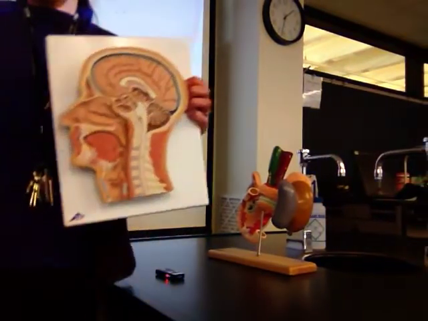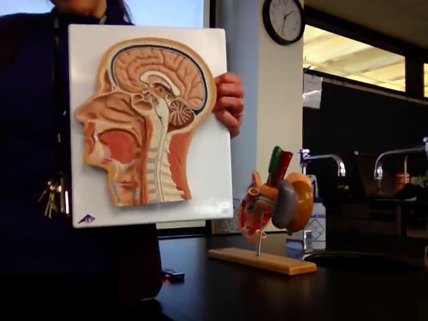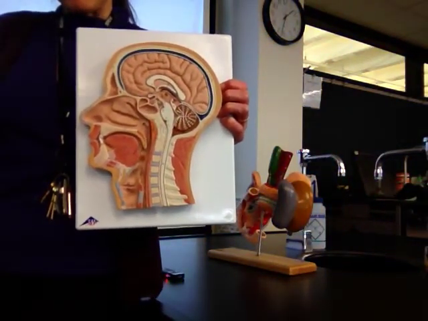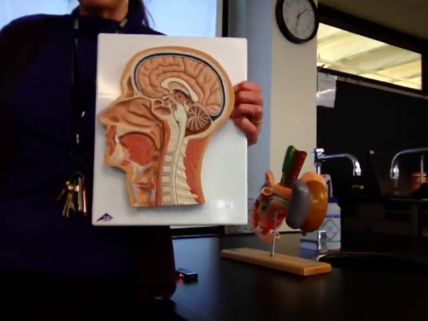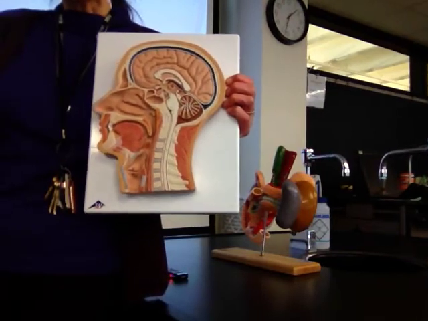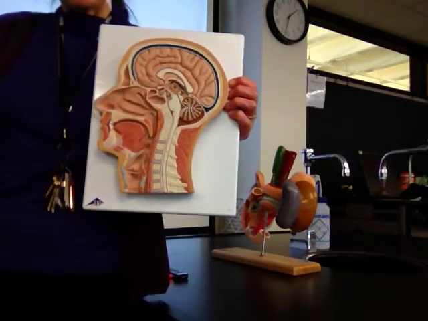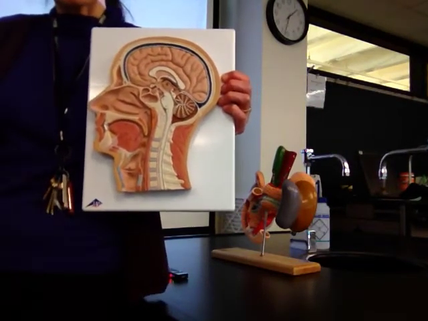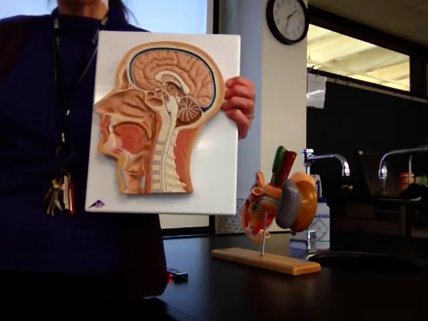All right. In this lab we're going to talk about the endocrine system. This is the first lab of A&P2, exercise 39 in your lab book. And there are a few things to note, and I have models here today to try to represent some of the things that you need to know.